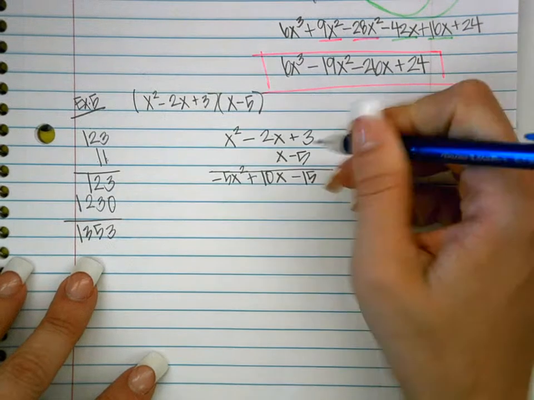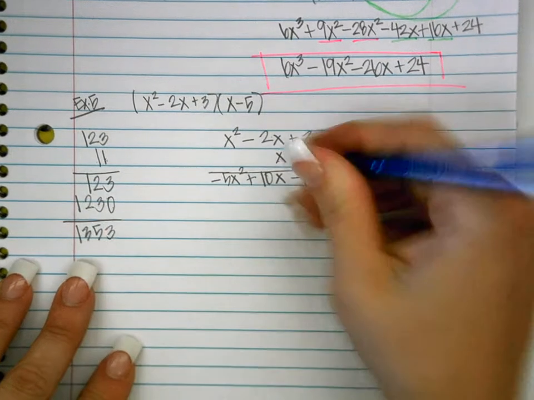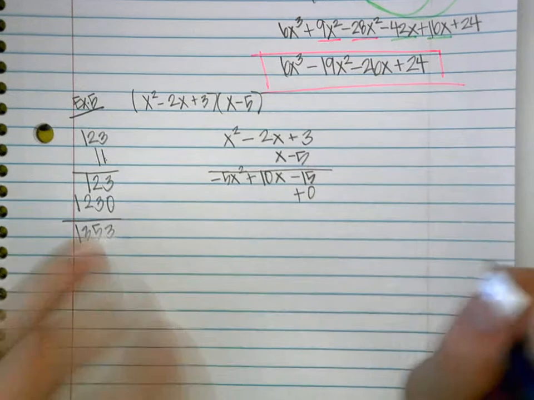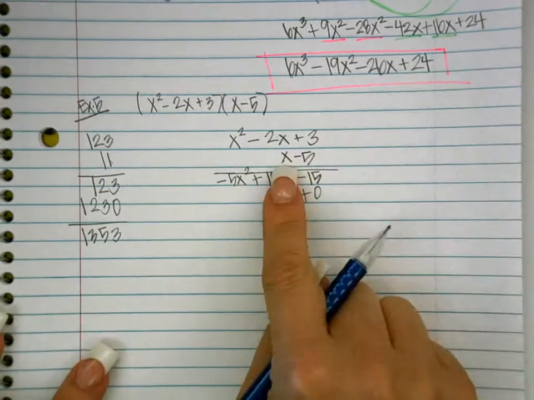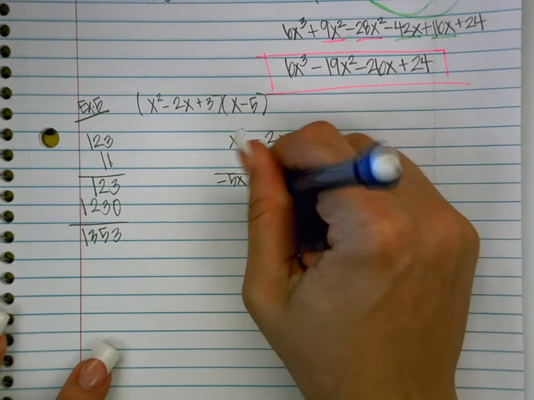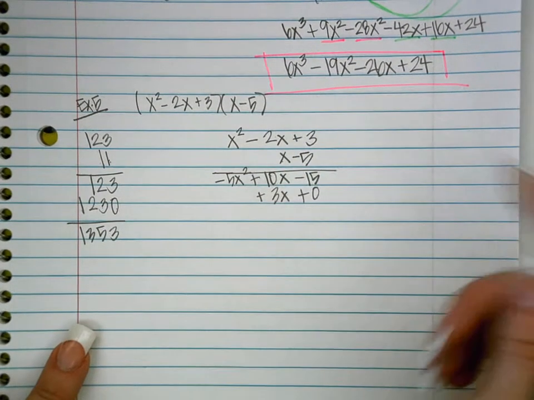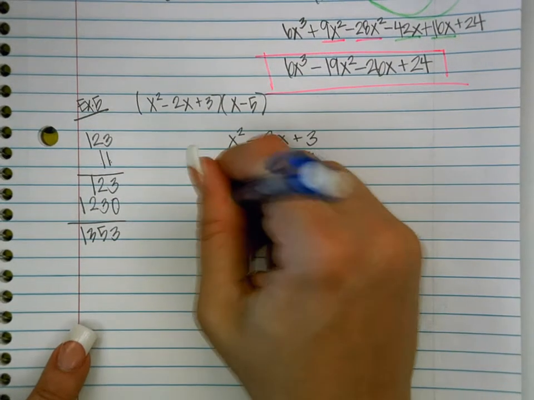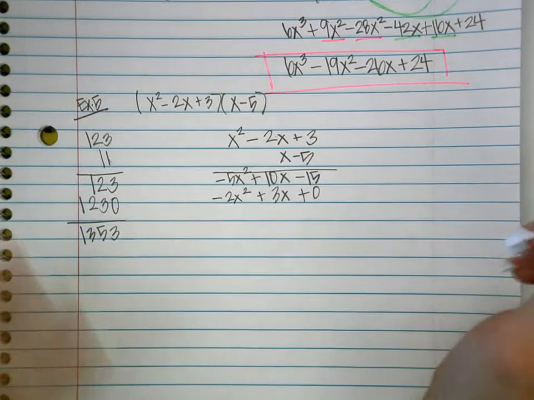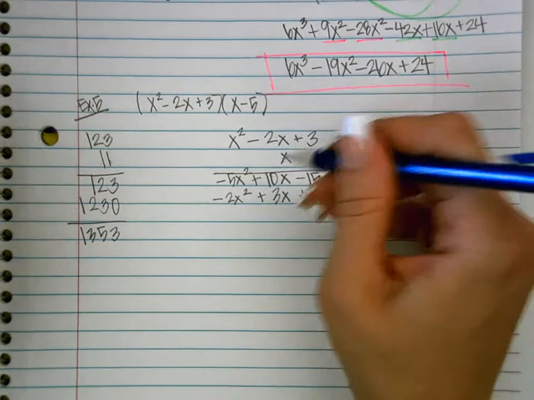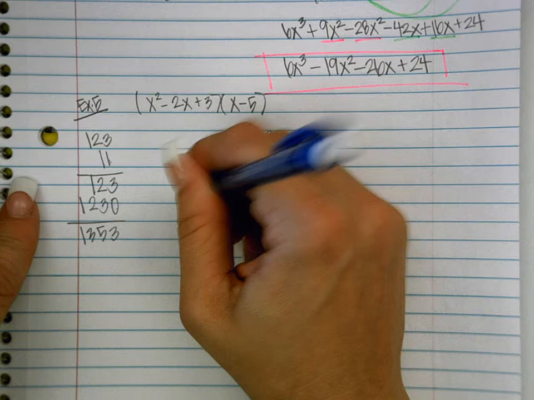Then, just like over here, put in a plus 0. We're basically just skipping a space. x times 3 gives you a plus 3x, so make sure you put in your sign. And then x times negative 2x gives you negative 2x squared. And the last part is x times x squared, which is x cubed.